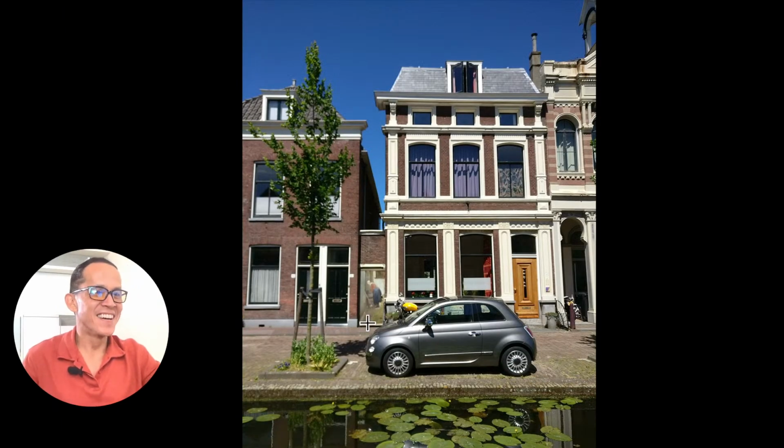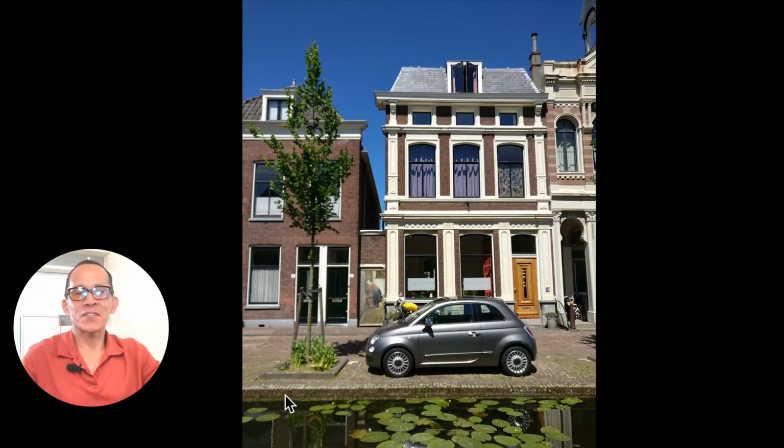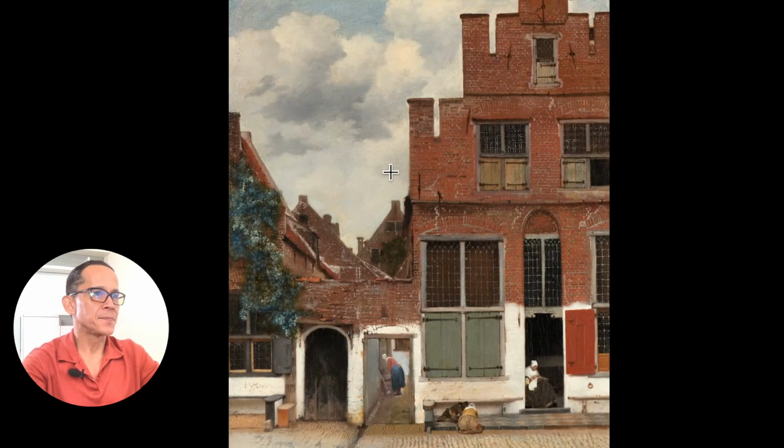Here's a picture of the little street. This is what most historians would believe is the actual location. It does look very similar.